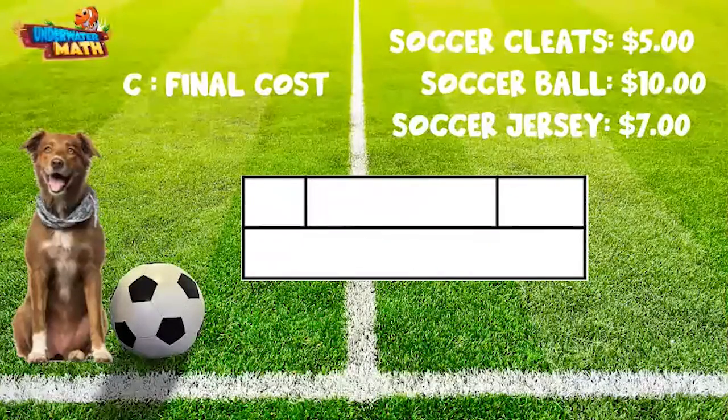We need to add together the cost of the three items, which I will show by putting each one in its own box on the model. The total cost, c, goes underneath the three items, because it represents the total.